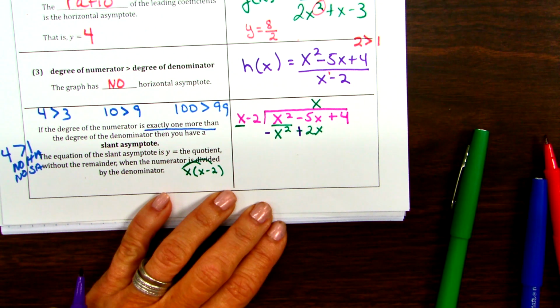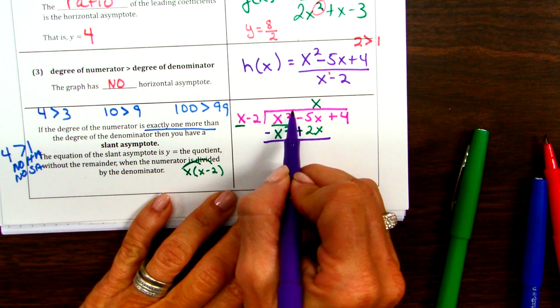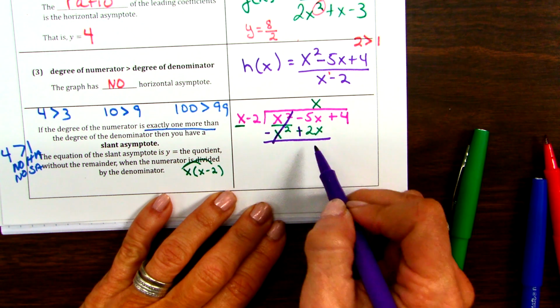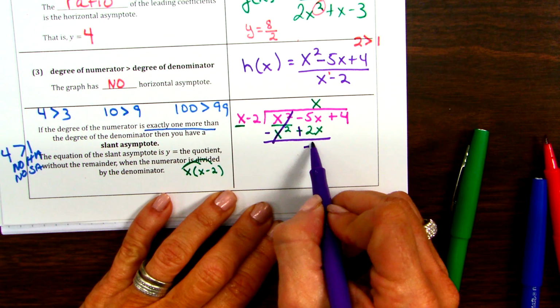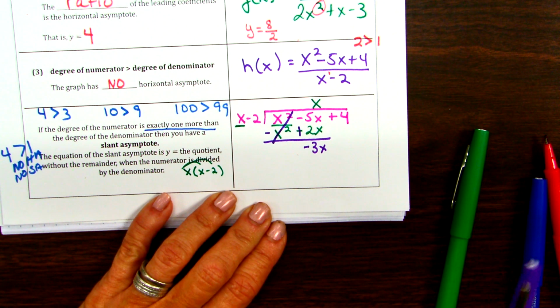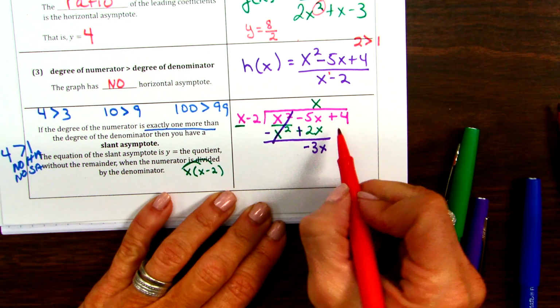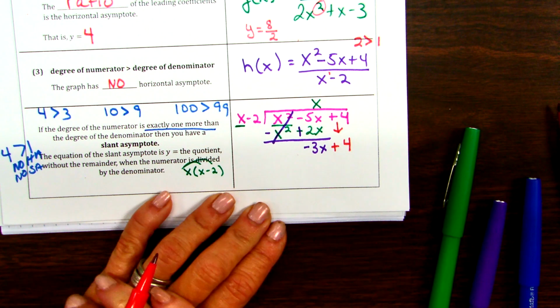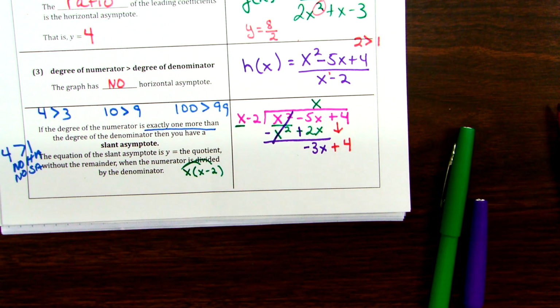It's that simple. If we did it right, those should always cancel, and then you just subtract or add these, whatever. So that would be negative 3x. Okay? If there's something to bring down, now is the time. And then we start over. This is, again, where students get lost.